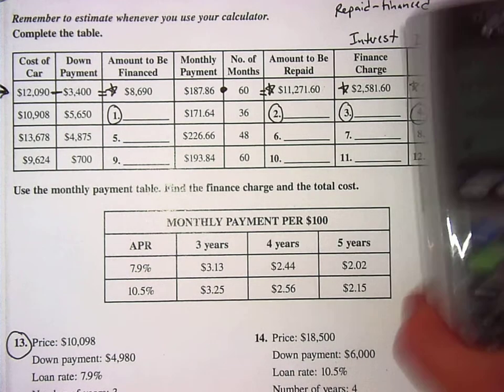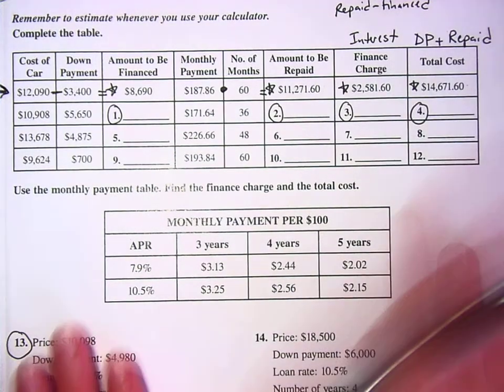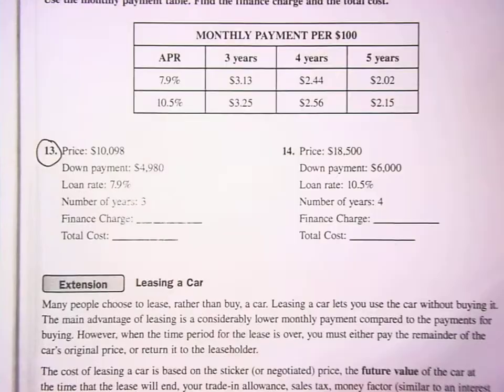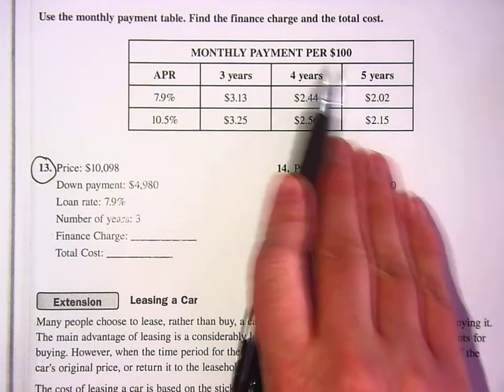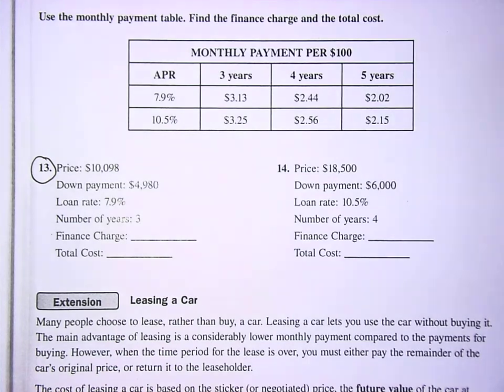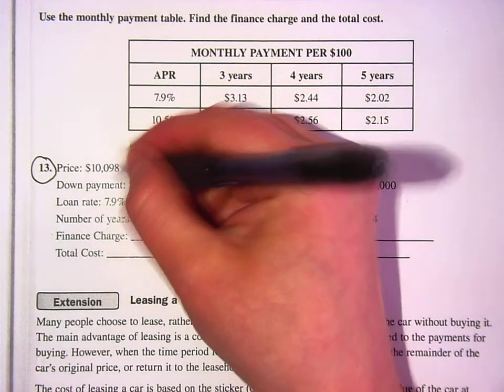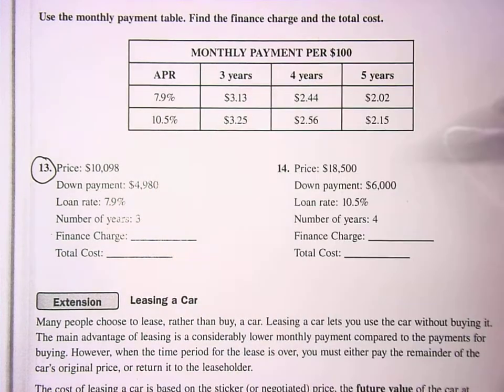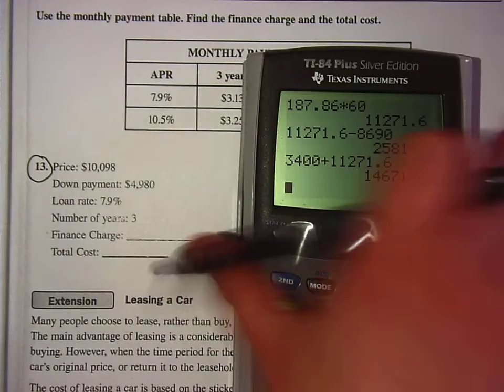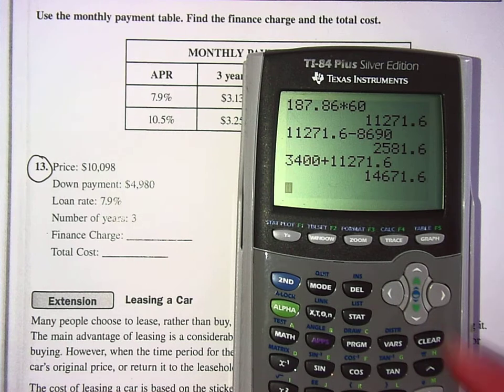All right, now we're going to go down to number 13. We're going to try this one together. Do you guys remember doing charts like this, the monthly payment per $100 chart? Yeah? All right, so the price for the car is $10,098. We've got a down payment of $4,980. So how do I figure out how much I want my loan for?